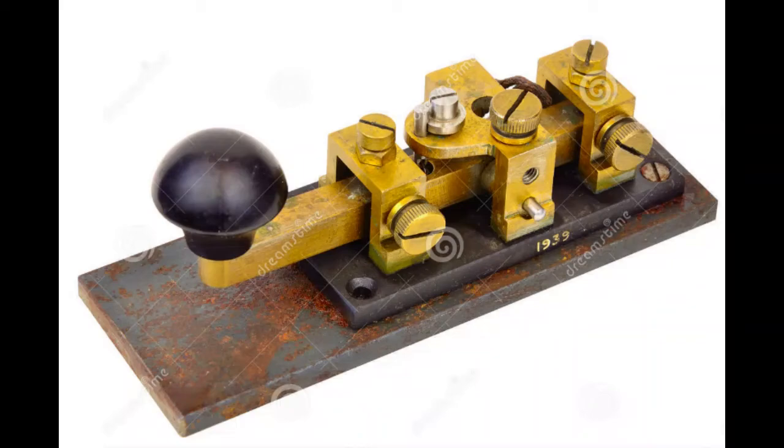So that's the first set of numbers. That was the second set of numbers. And finally, the third set.